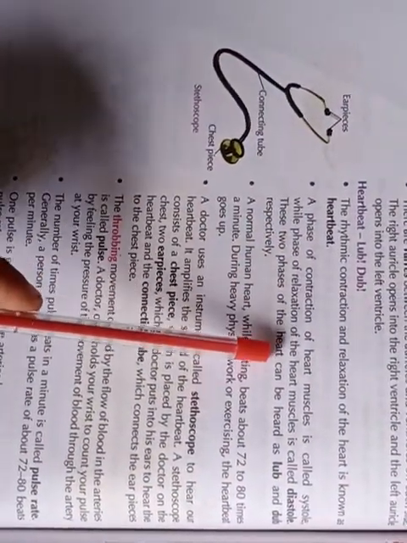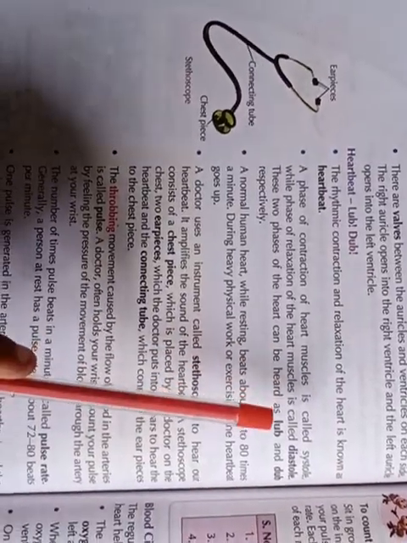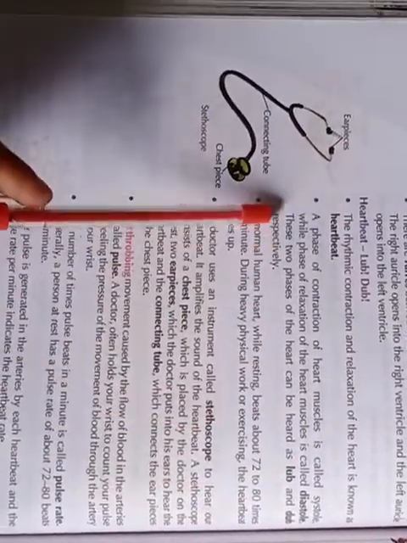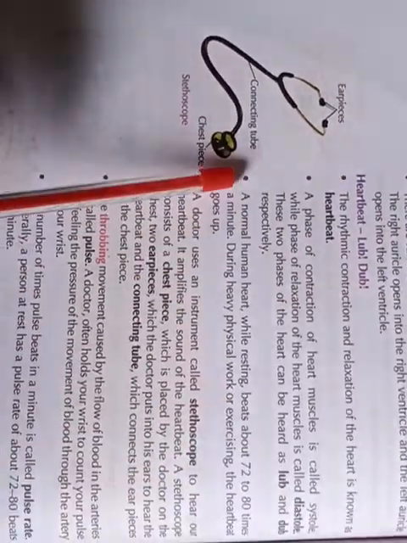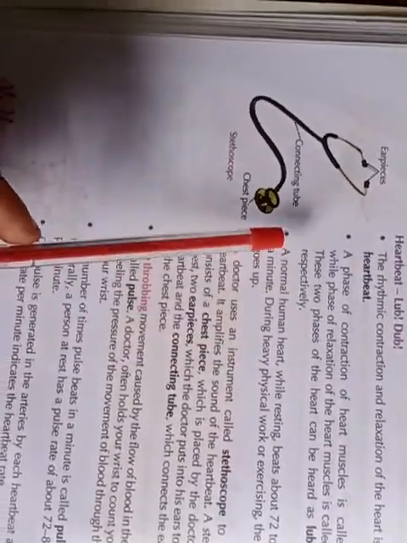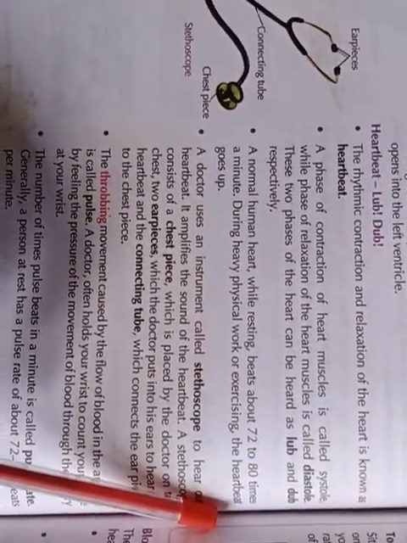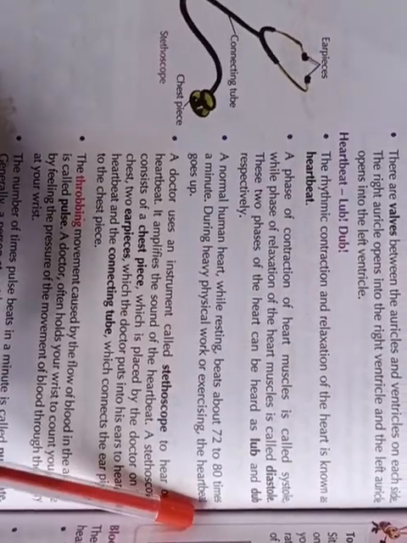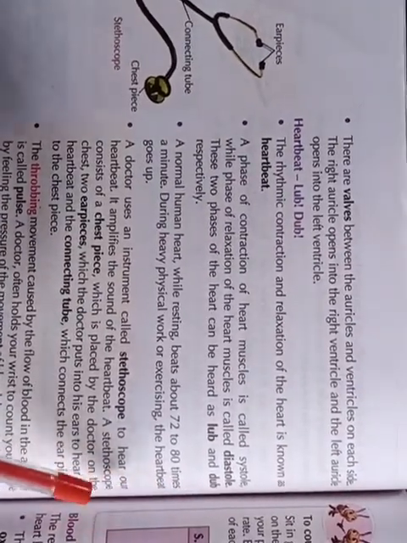These two phases of the heart can be heard as lub and dub respectively. It continues lub dub, lub dub. The normal human heart while resting beats about 72 to 80 times in a minute. That means the heart beats about 80 times per minute at resting time.